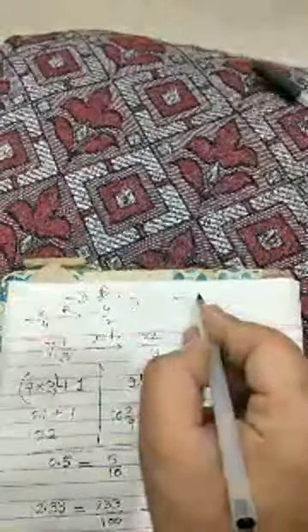Minus x by 4, the reciprocal would be minus 4 by x. Minus 3 by y, the reciprocal would be minus y by 3. The reciprocal of minus 17 is minus 1 by 17.